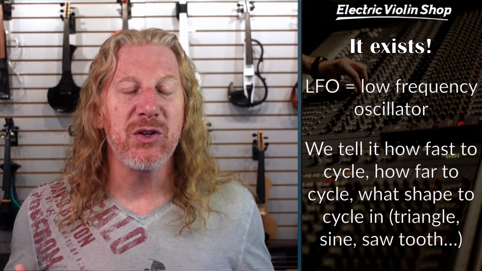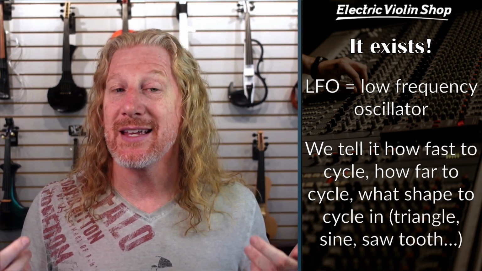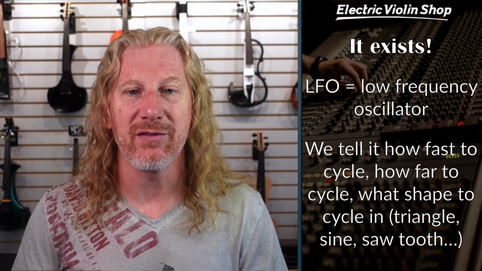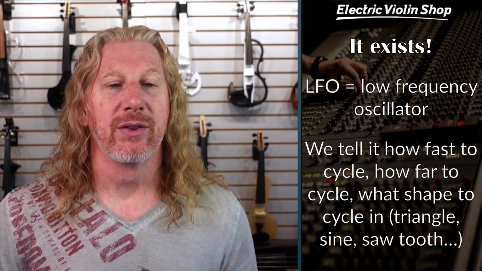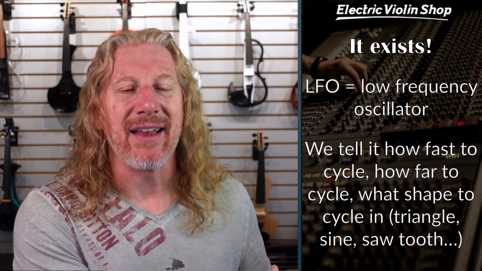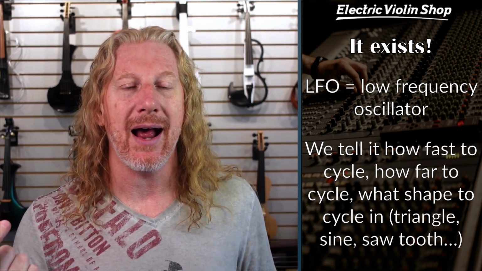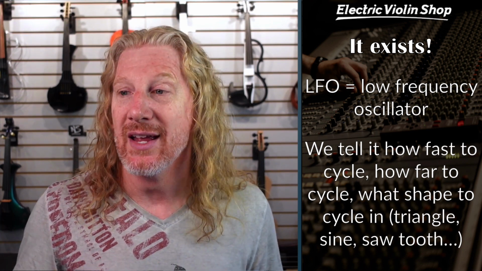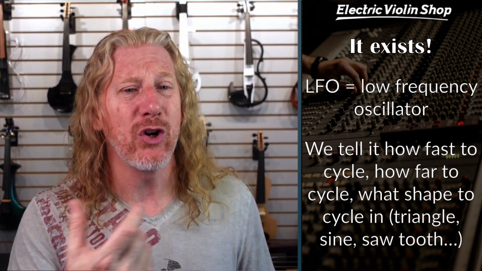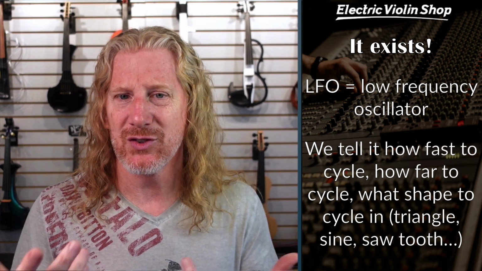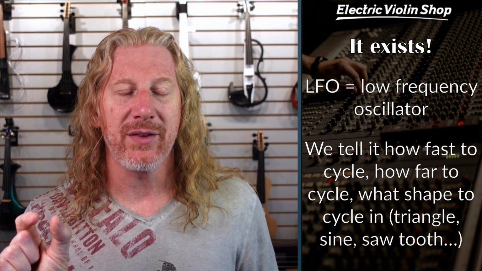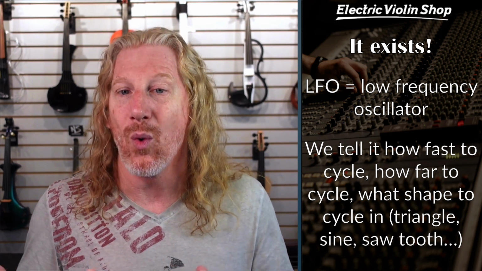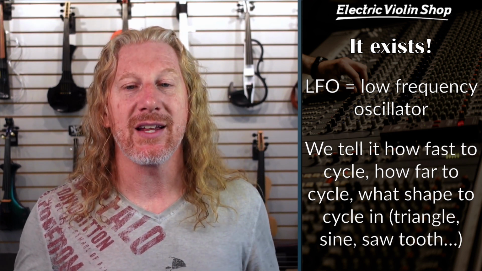Now, generally in music, we talk about frequencies as being the things you can hear, like 440 hertz is open A on a violin in most places. This is slower than that. This frequency, we're talking about how fast that oscillator is turning back and forth. It could be 1 hertz, it could be a half a hertz, it could be 2 hertz, which is cycles per second. So if I want that knob to turn back and forth 1 time per second, that would be 1 hertz. And we can tell it how far.